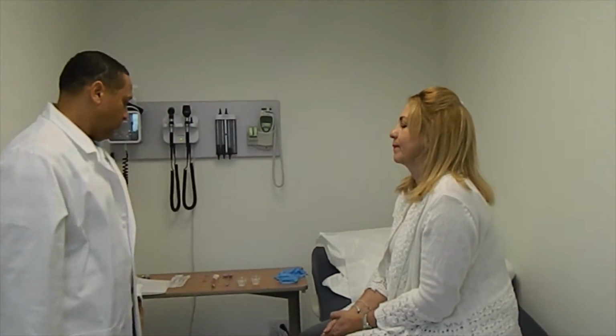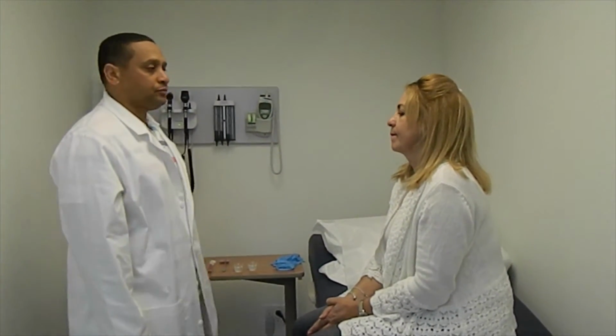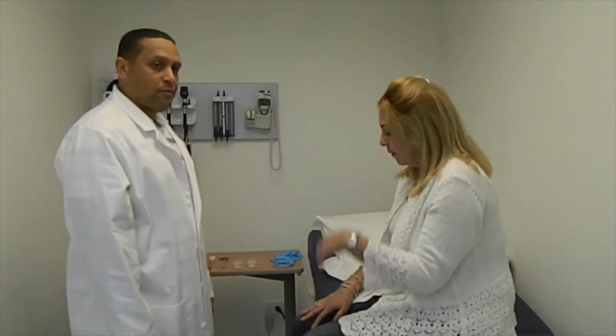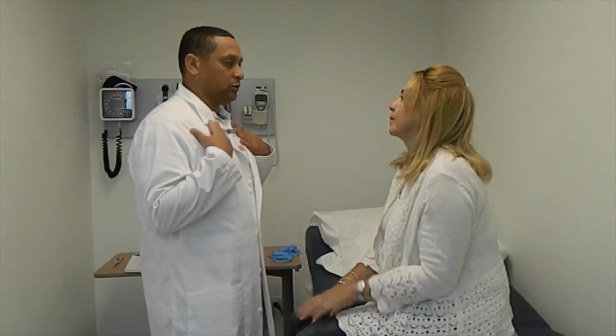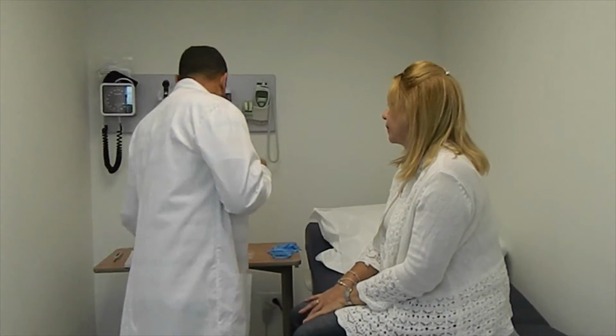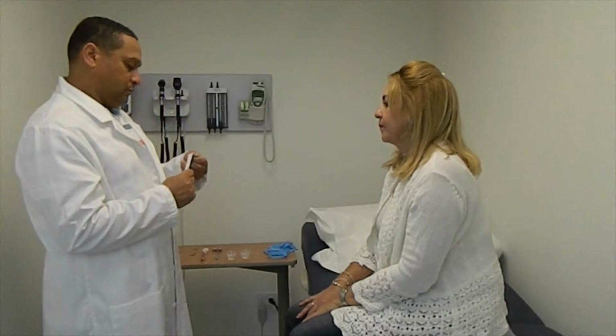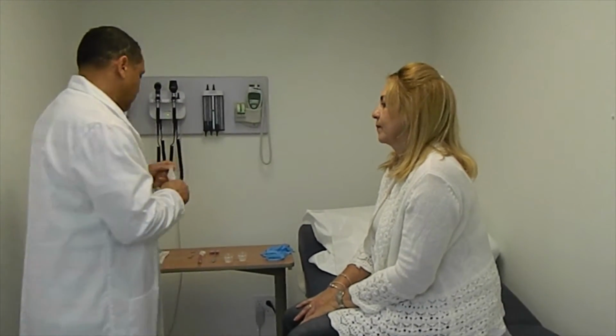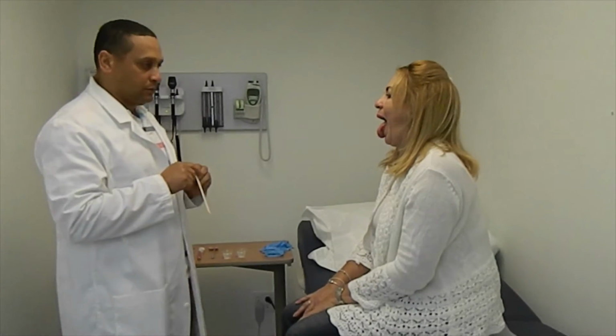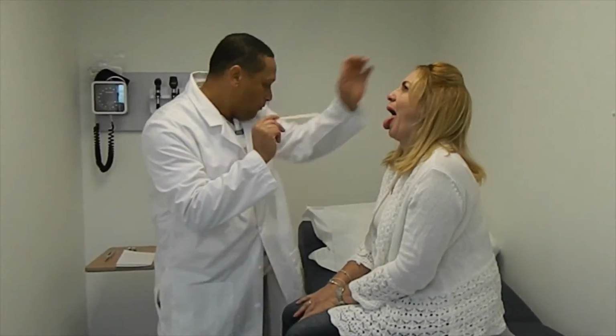We're going to explore numbers 9 and 10. We're going to test the gag reflex and the ability to swallow. We're going to inspect the palate and uvula for symmetry with speech sounds and gag reflex. We're going to observe for swallowing difficulty.